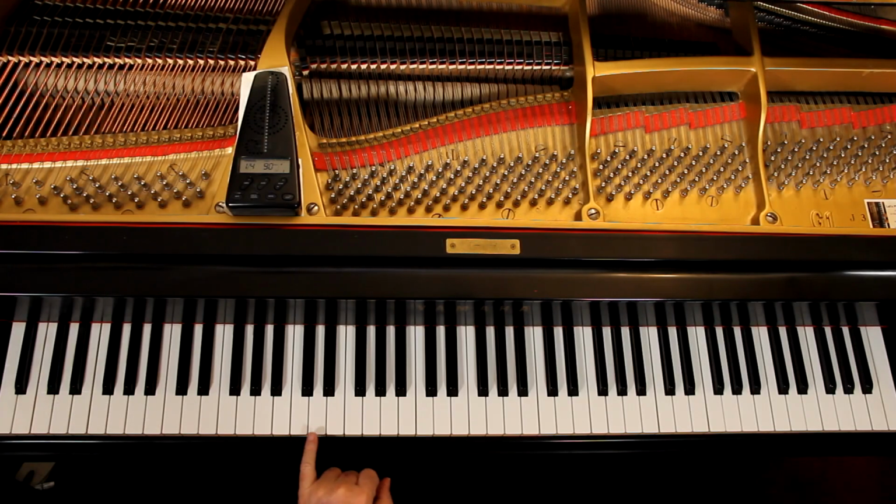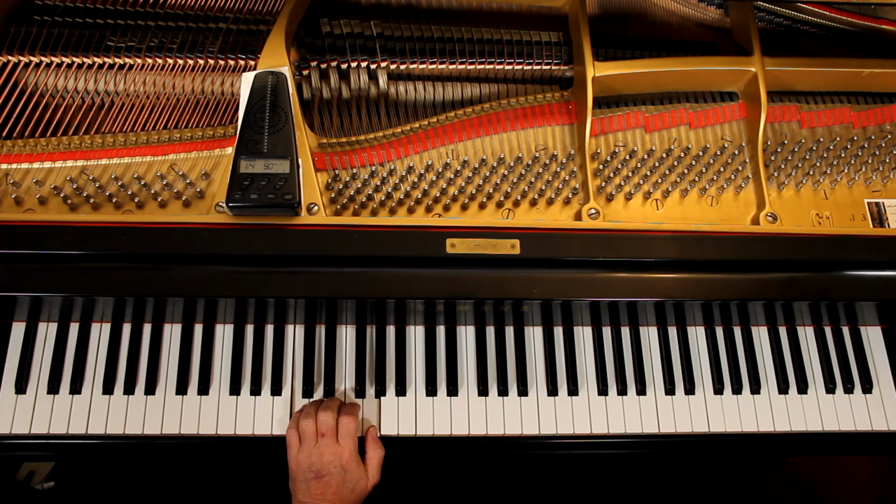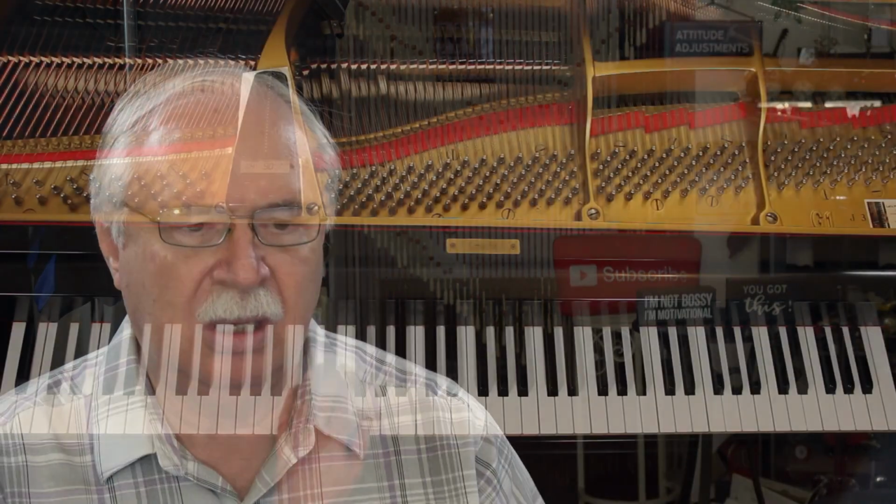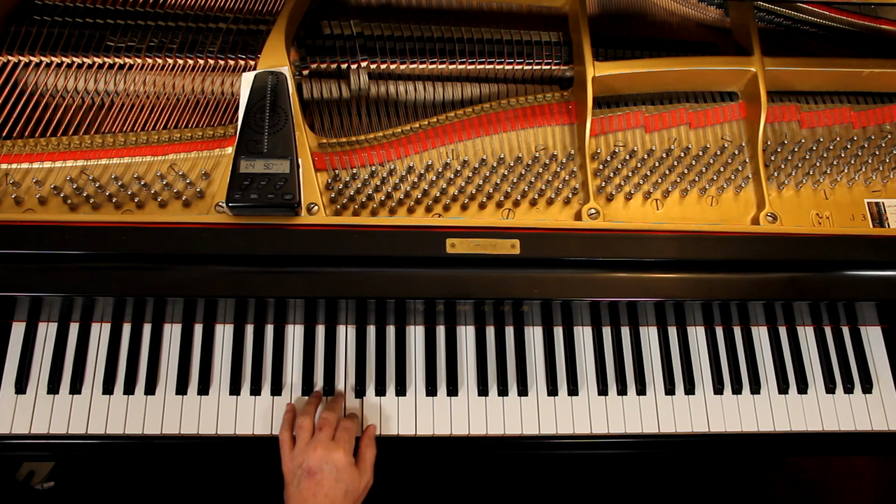The idea is put your left hand in C position, an octave below middle C here, and you're just going to play each finger here, but you go up and down. That's what they're doing.